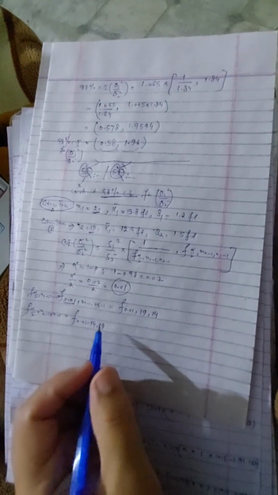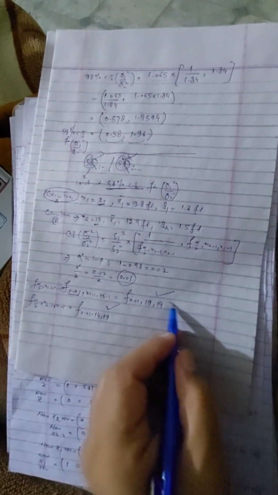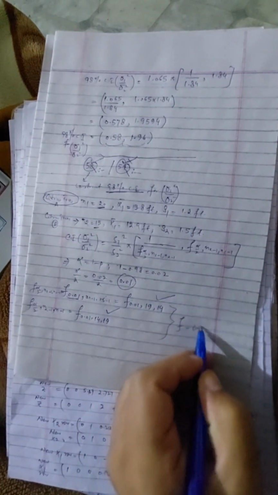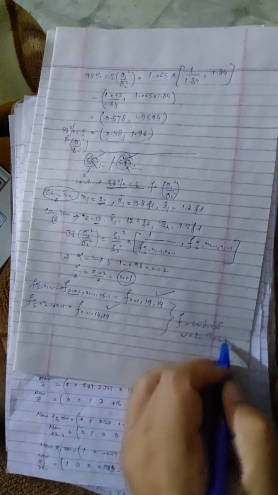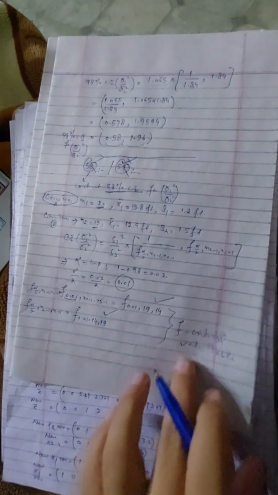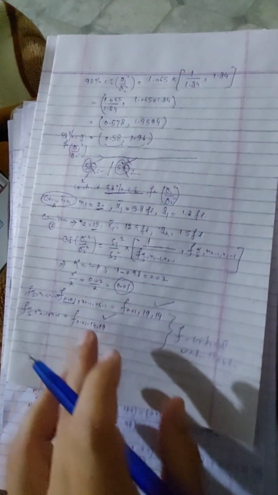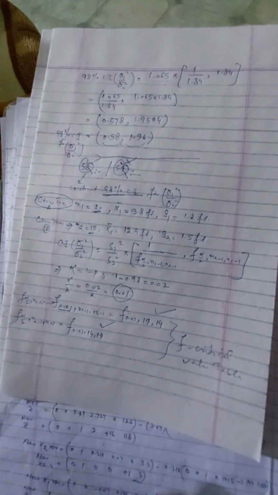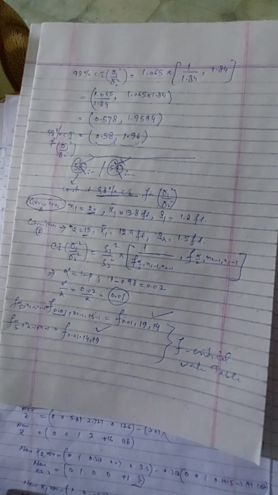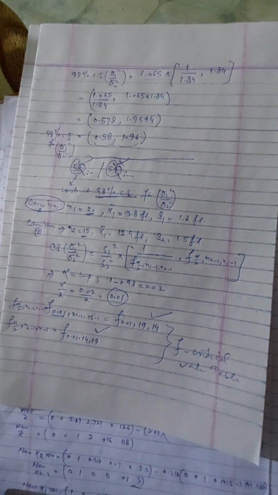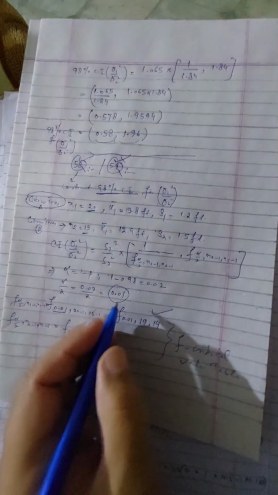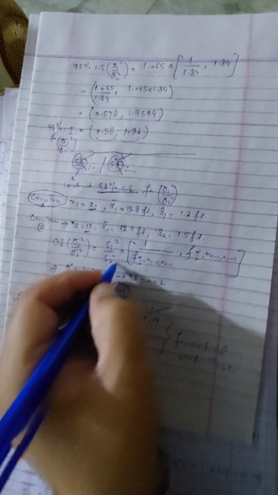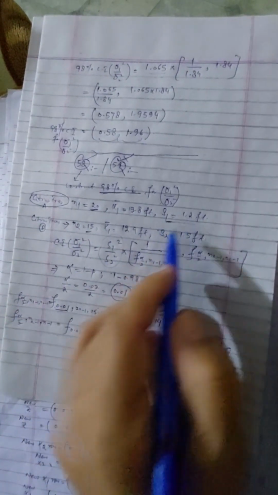So we need to find these values from the F critical values table. And we are going to calculate the ratio of the sample variances, s1 square divided by s2 square, from this data.